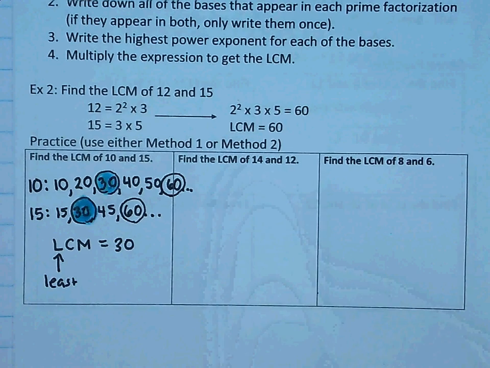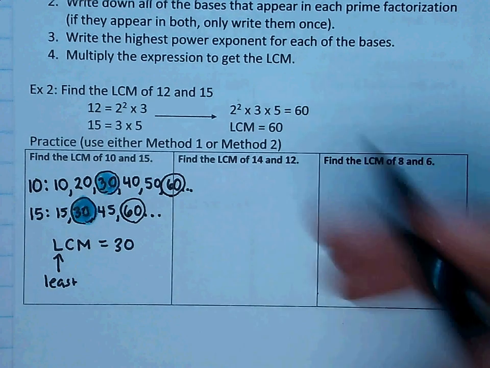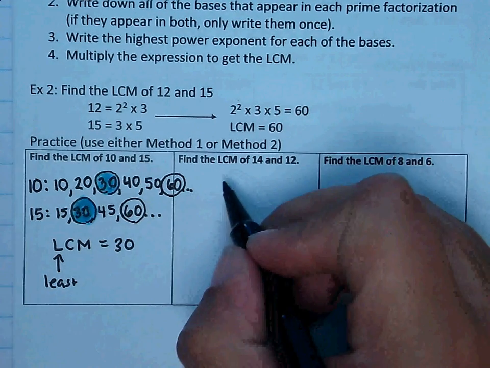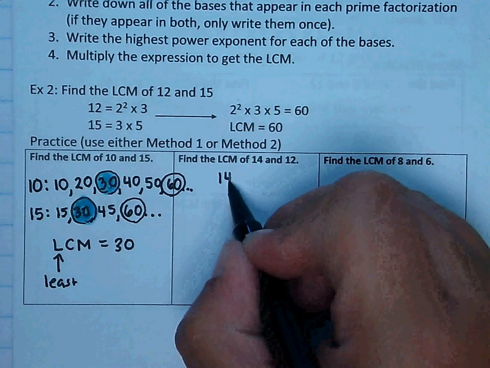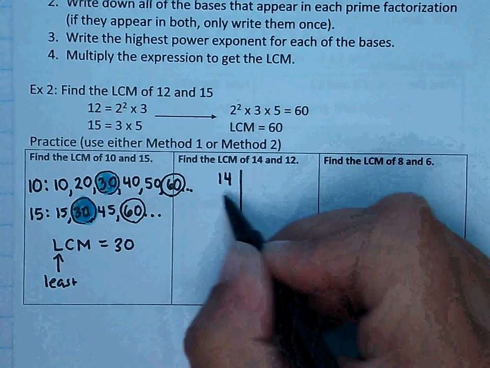Another way to do a list is vertically, and I think this way is another way to keep your stuff organized. So we're going to do 14 and 12. It almost looks like a T-chart.